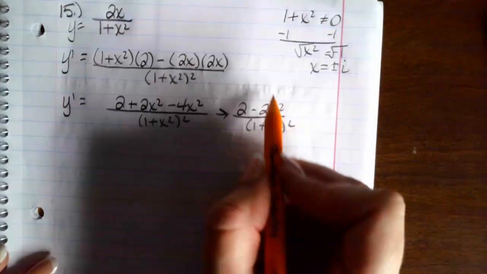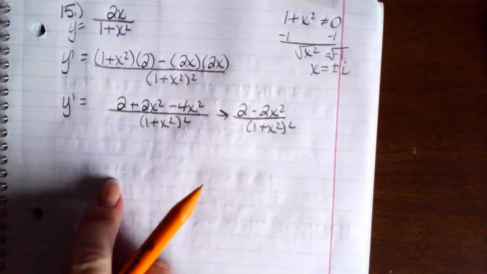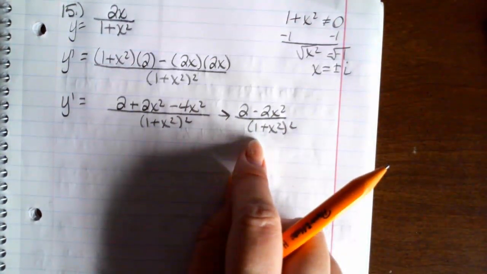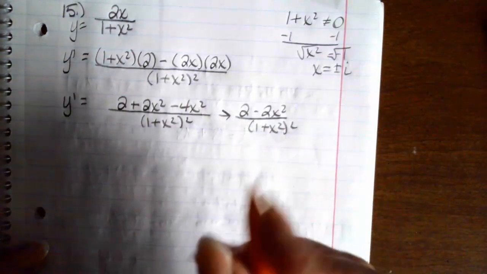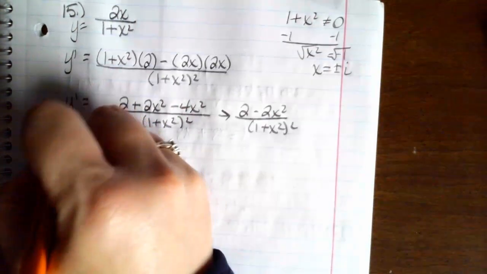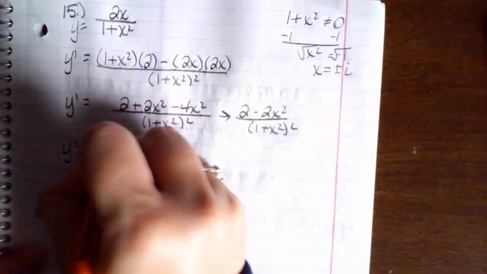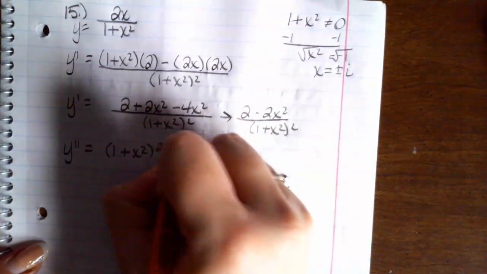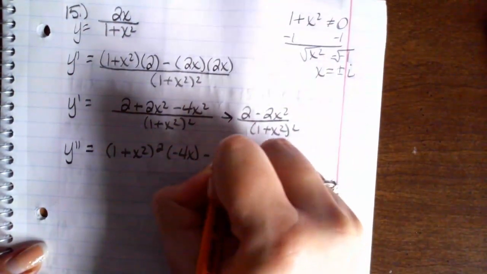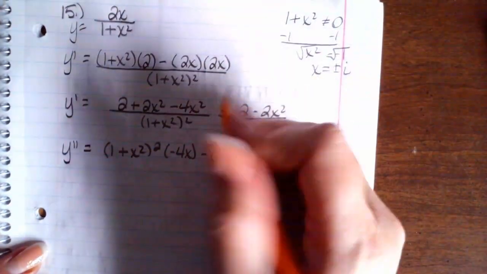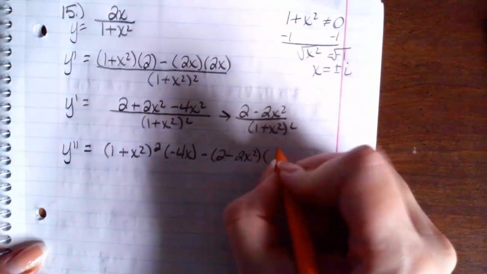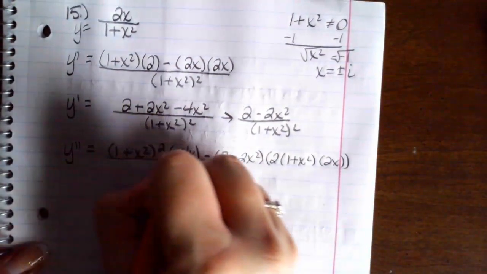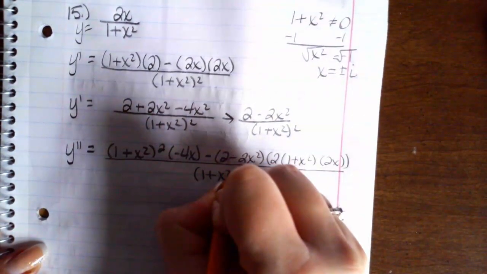So looking at this, what we need to do is take a second derivative. The first derivative is increasing, decreasing, maxes, and mins. The second derivative is concave up, concave down, and points of inflection, and we're trying to find concavity. So that's what we're looking at as a second derivative. So my second derivative is the bottom times the derivative of the top, which is a negative 4x, minus the top times the derivative of the bottom, all over the bottom squared.